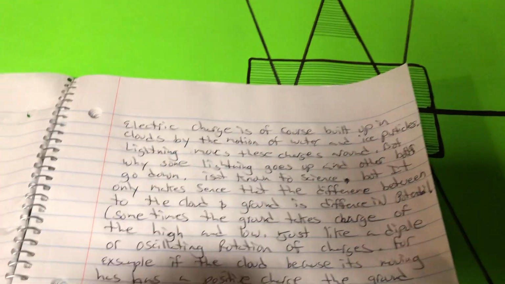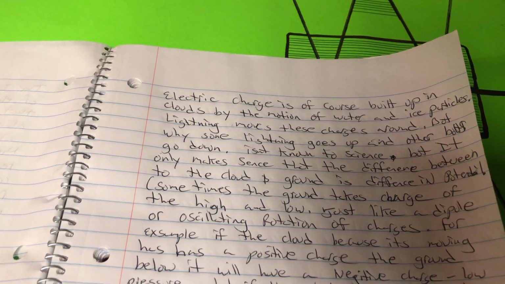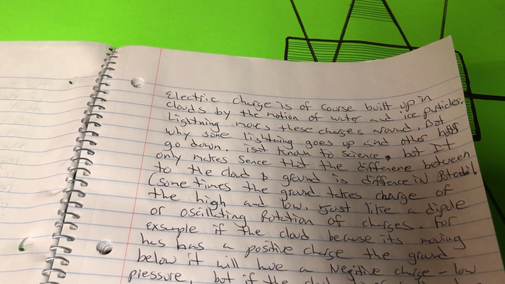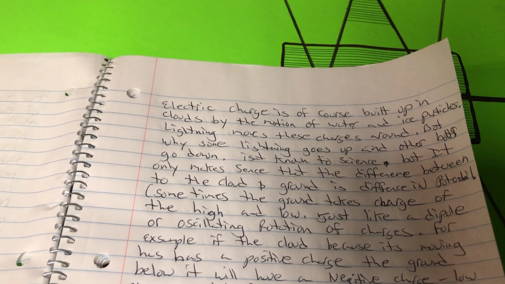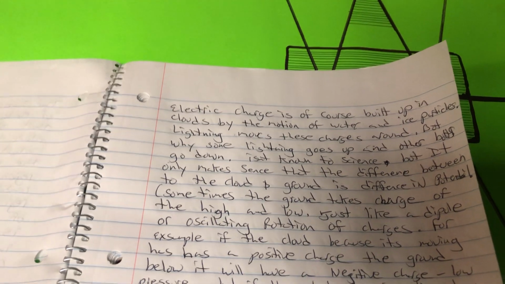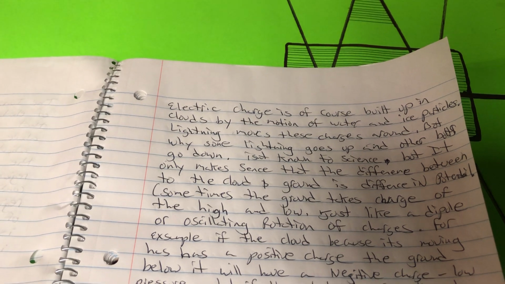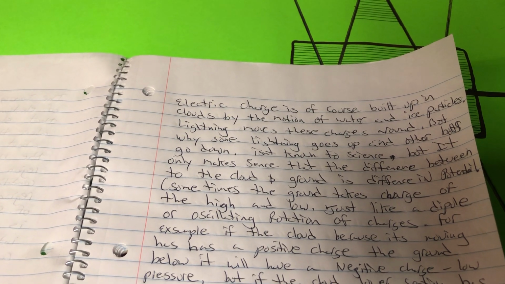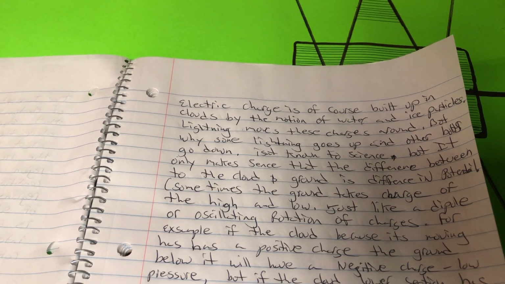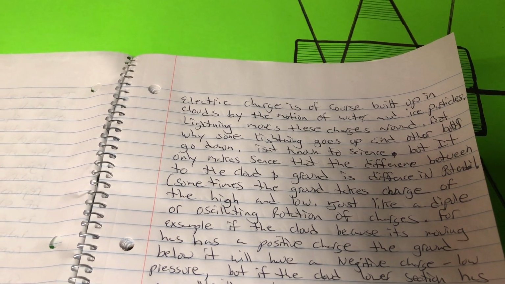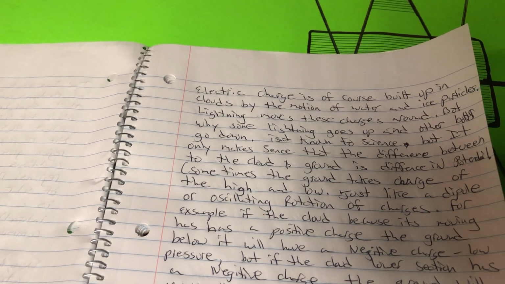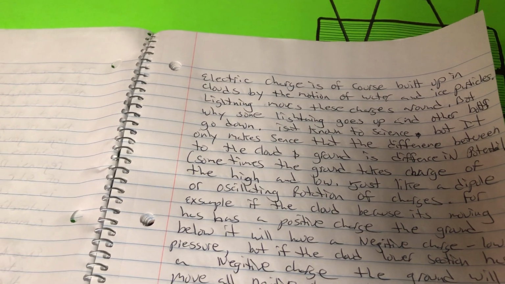Lightning moves these charges around. Both why some lightning goes up and other lightning goes down isn't known to science, but it makes sense to me that the difference between the cloud and the ground is a difference in potential. Sometimes the ground takes charge of the high and the low, just like the dipole and oscillating rotation of charges.